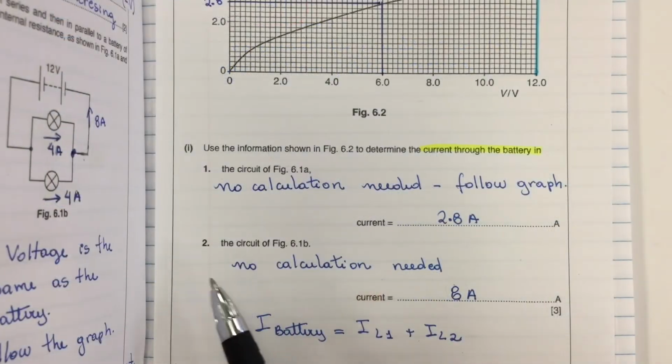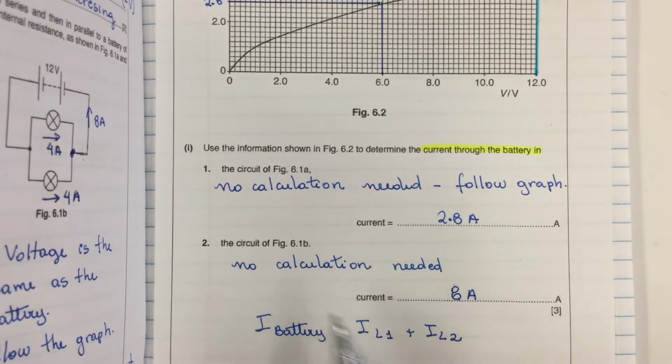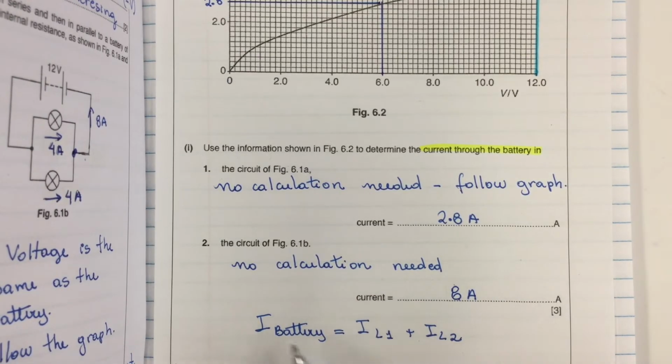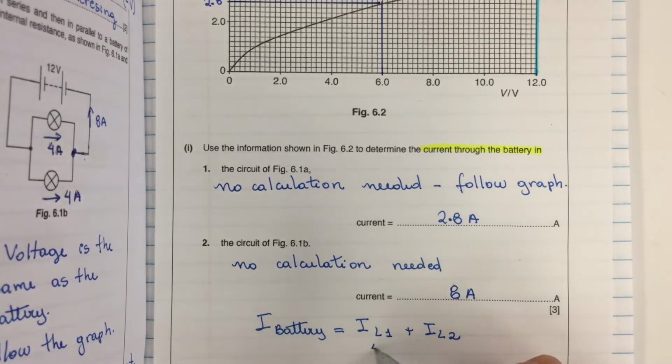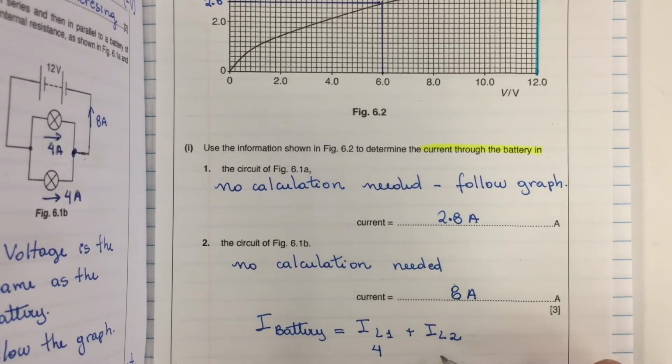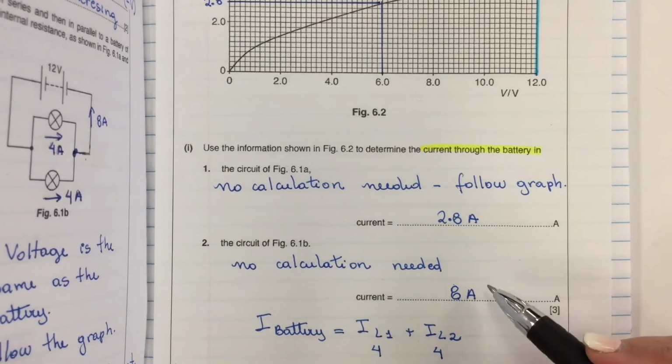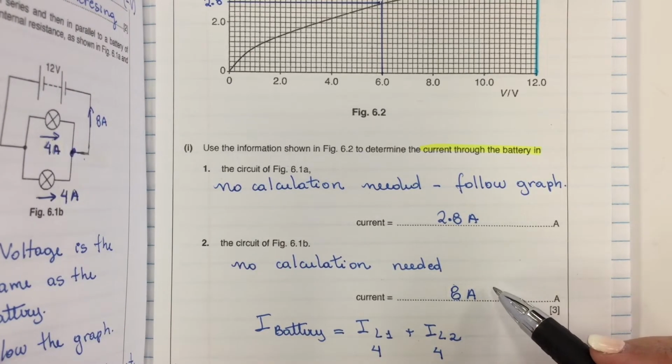So to answer question 2, no calculation needed. The current flowing through the battery is the current flowing through lamp 1, which is 4, and lamp 2, which is 4. So the current on the battery is 8.